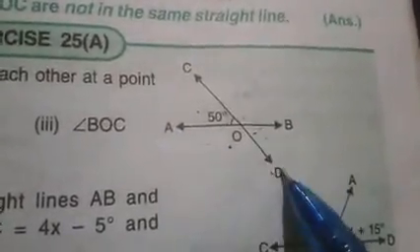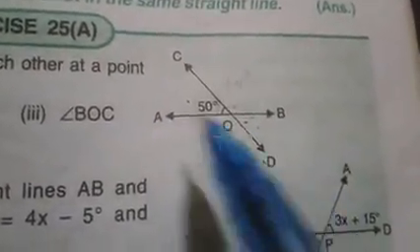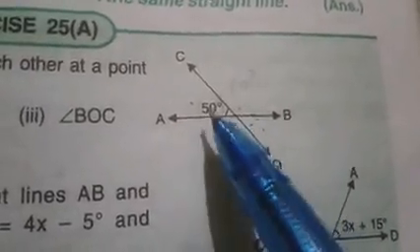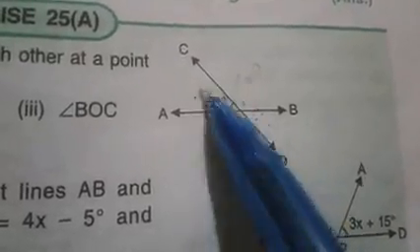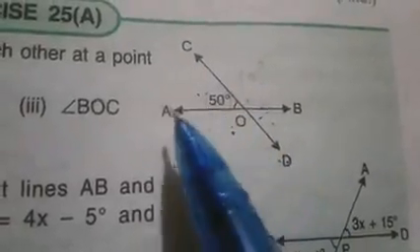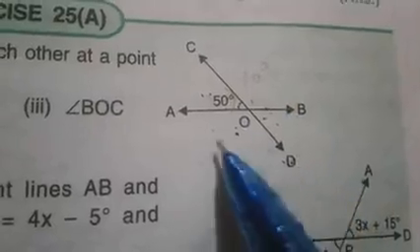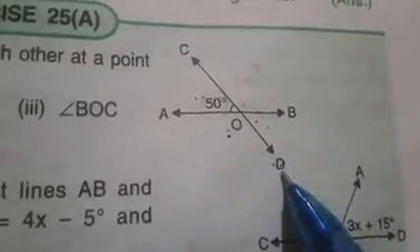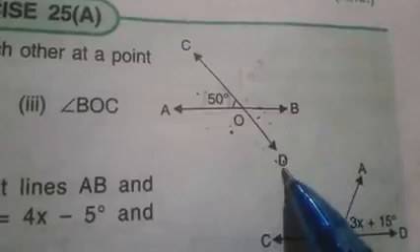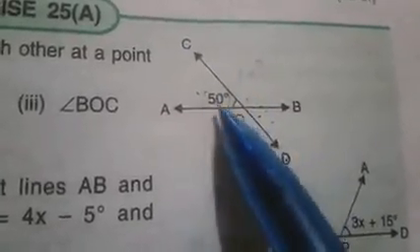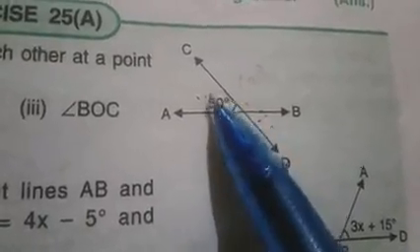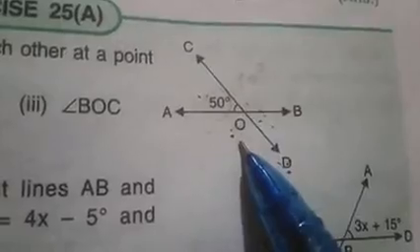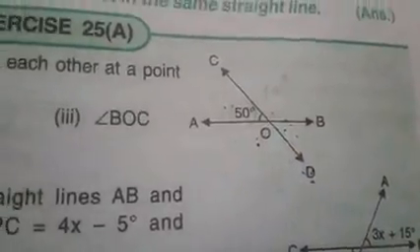How to find out AOD? What you have to do: this plus this is equal to 180 degrees. Why? These two are adjacent angles, and COD is a straight line. So angle AOC plus angle AOD is equal to 180 degrees because COD is a straight line. These two are supplementary angles. So 50 degrees plus angle AOD is equal to 180 degrees. Then you can find AOD. Okay, so let's do that.